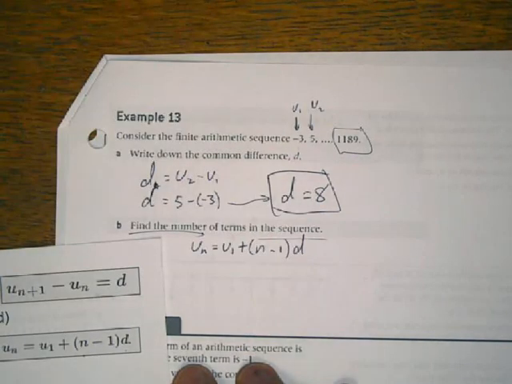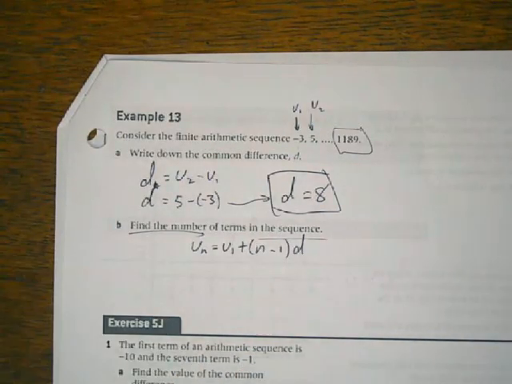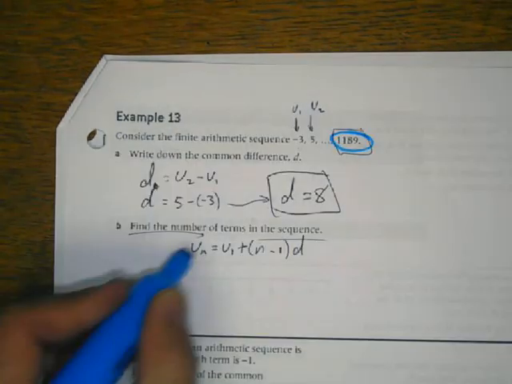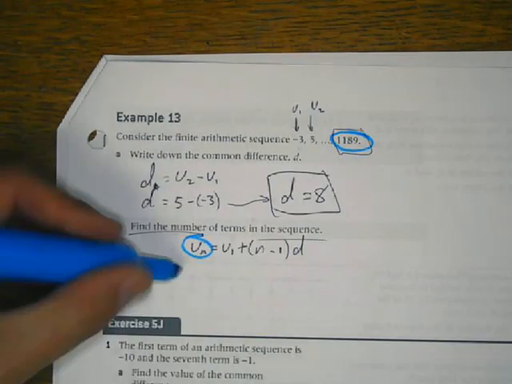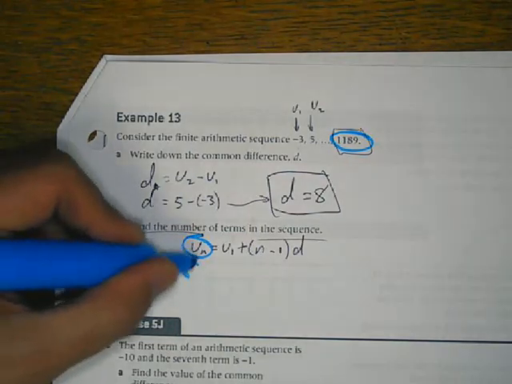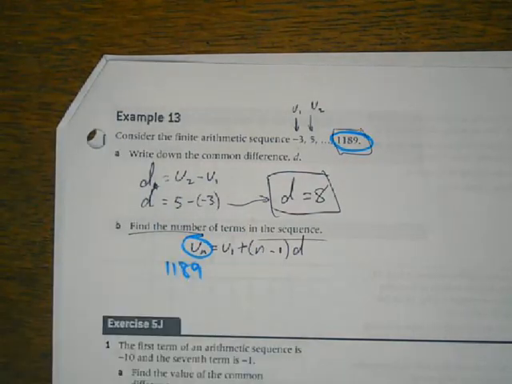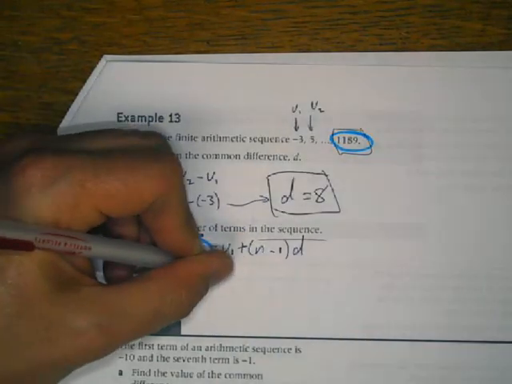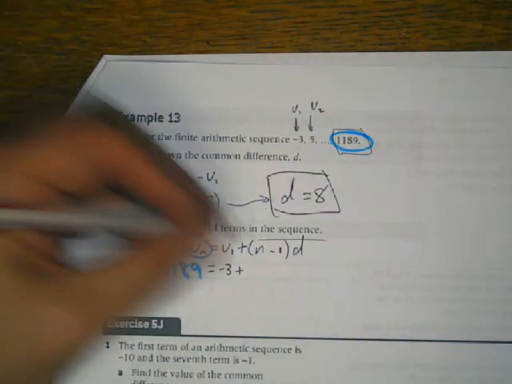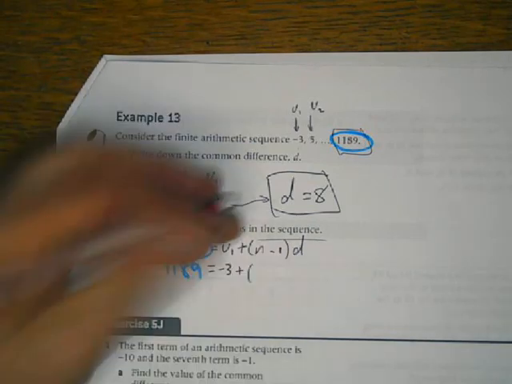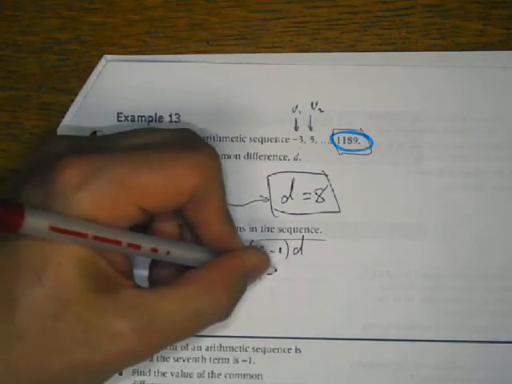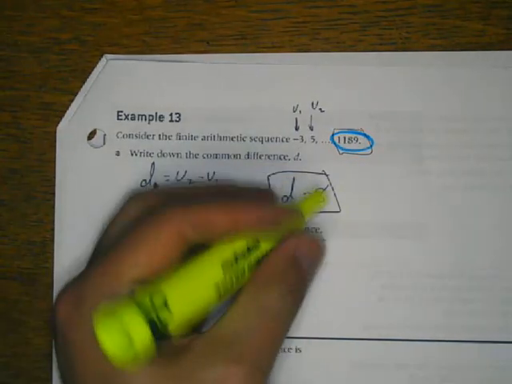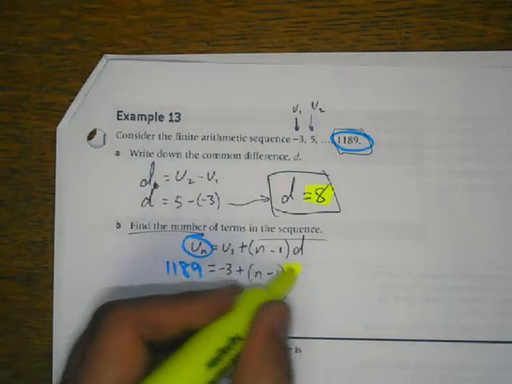Okay, and I'm going to substitute u sub n with 1189. And we know our first term is negative 3. Find the number of terms. We're trying to find n. And we know our common difference here is 8. So I'm going to put that in there.